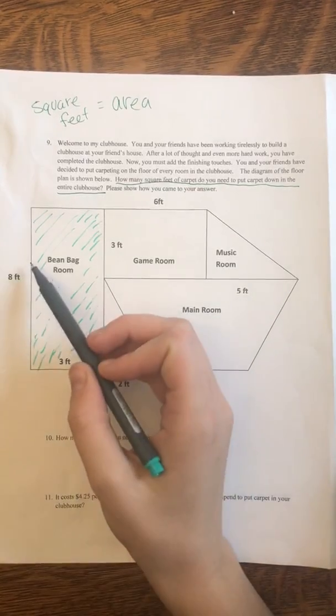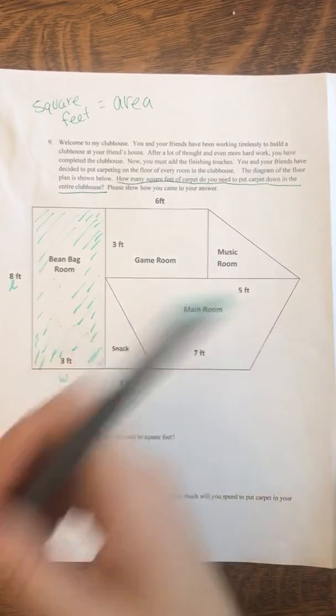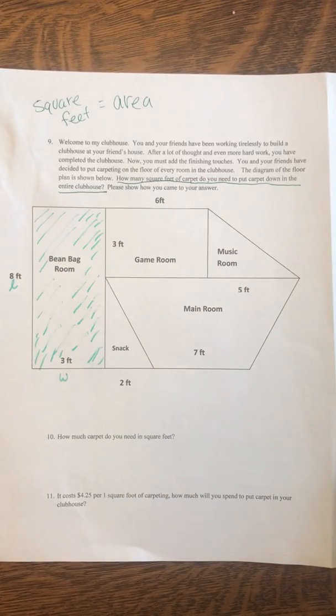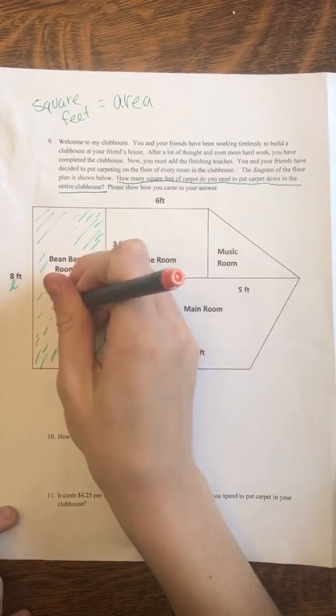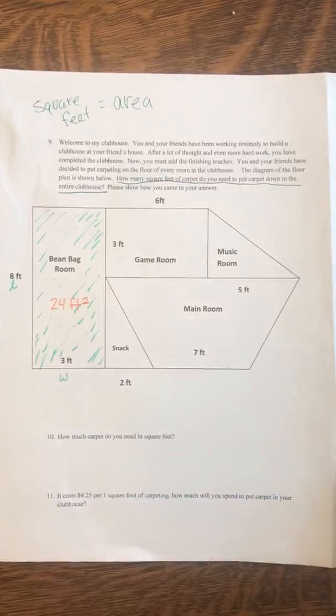So if the length is 8 feet and the width is 3 feet, I can already find this area. This area is, let's find a marker that actually works, 24 feet squared. It is not just feet. We are finding area. It is square feet, feet squared. Look at me. I'm already partially the way done. I already found the area over here.